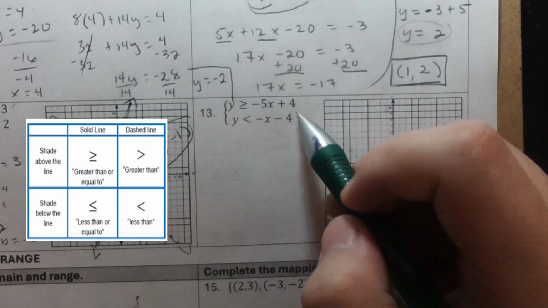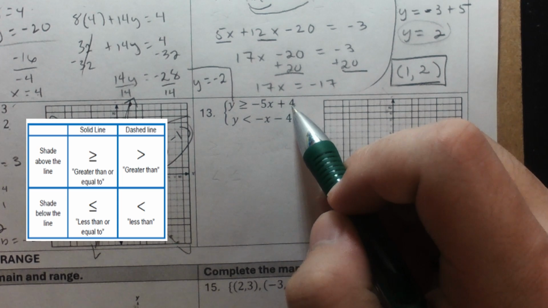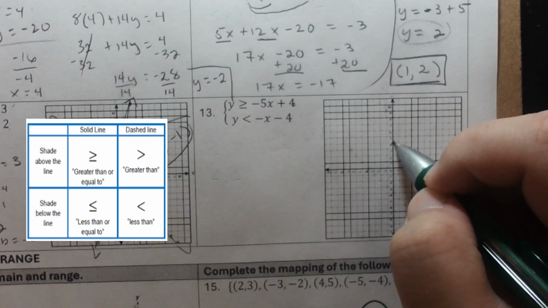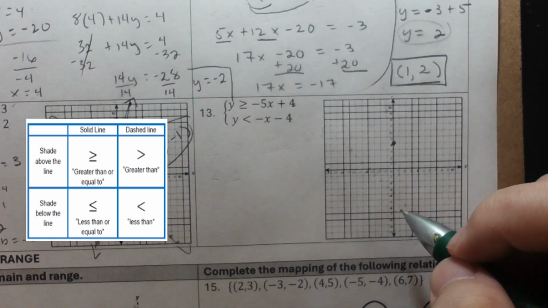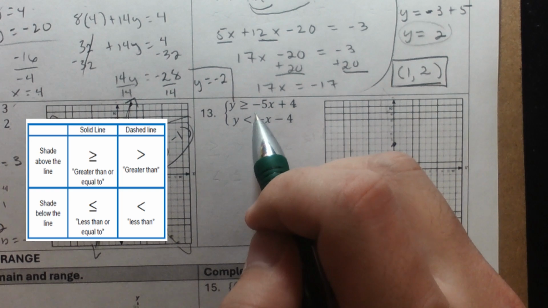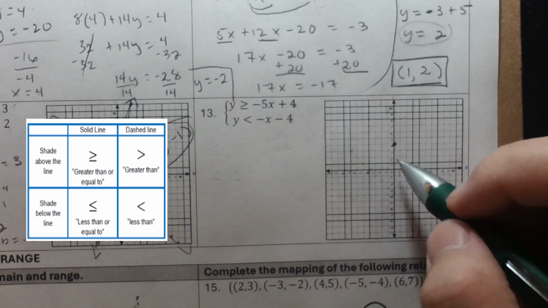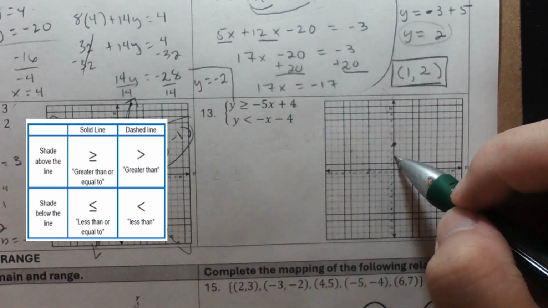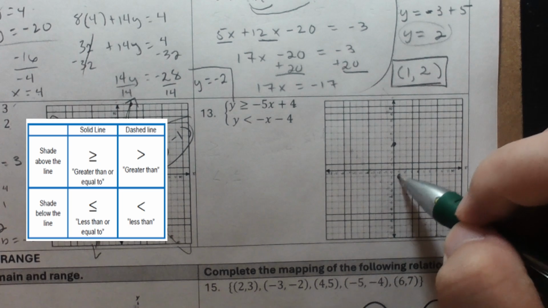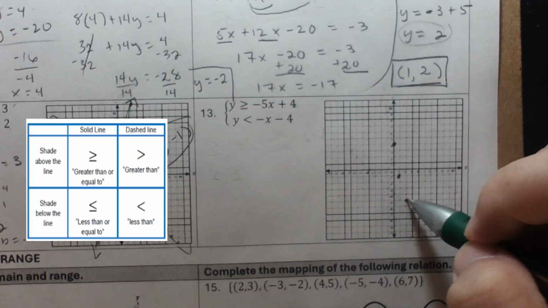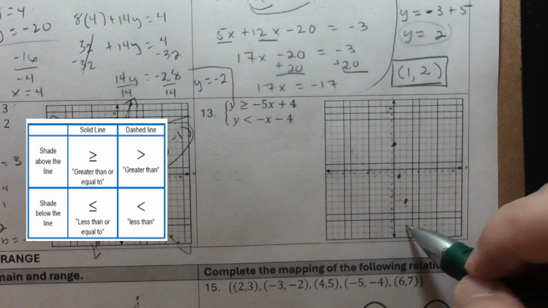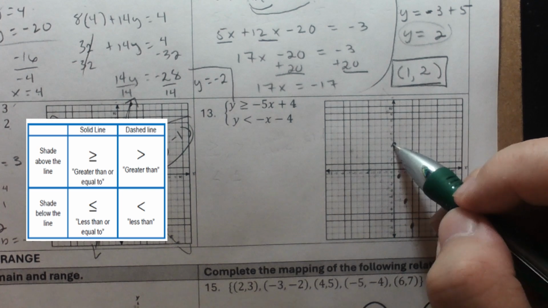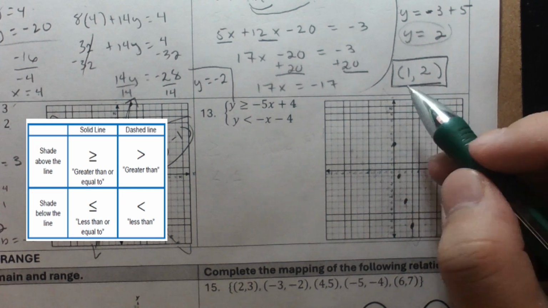We know that the y-intercept is 4. So if I look at our graph, 4 is located right here. That's going to be our b, our y-intercept. And then this negative 5 is our slope. So that means I need to go down 5, right 1 each time. So I'm going to go down 5, right 1, down 5, right 1, down 5, right 1. And then I need to do the opposite. So go back to the y-intercept, and you're going to go up 5, left 1.